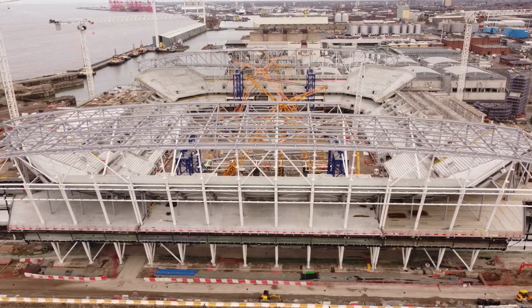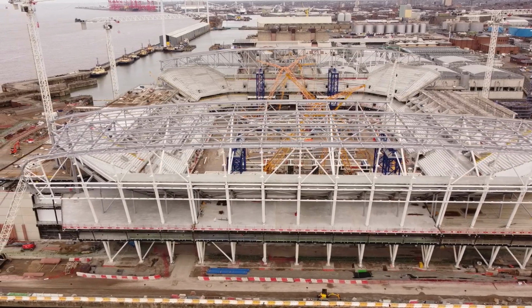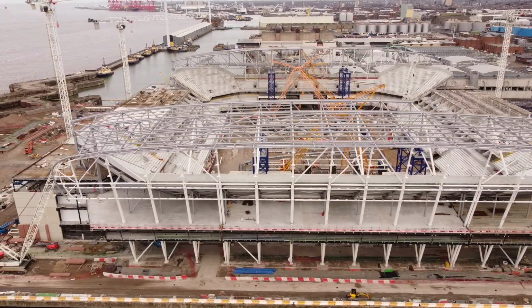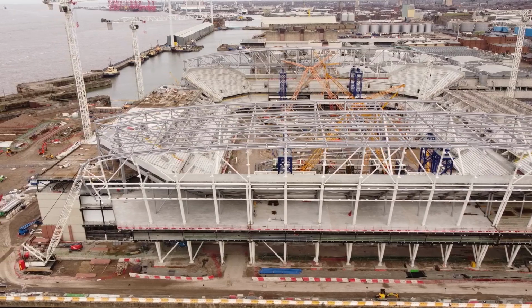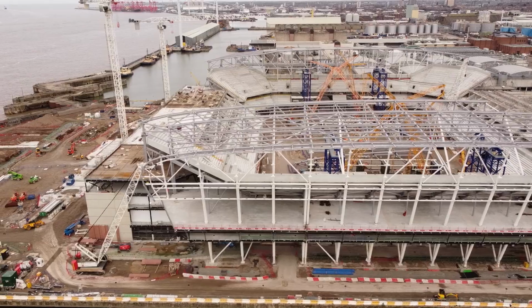So you can see now we have the next set of roof trusses that are going in on the south and north side. They were actually brought on earlier this week, I think around midweek as well. Someone actually mentioned it in the drone chat.